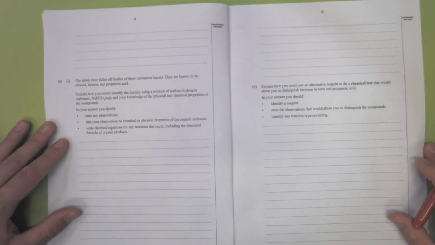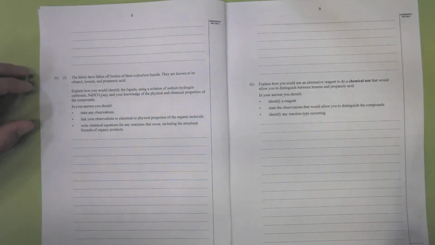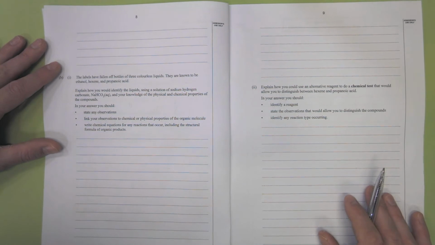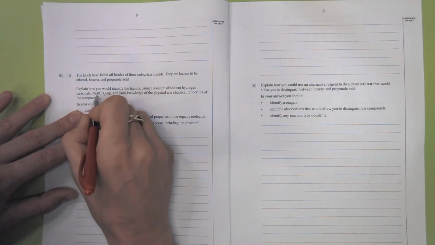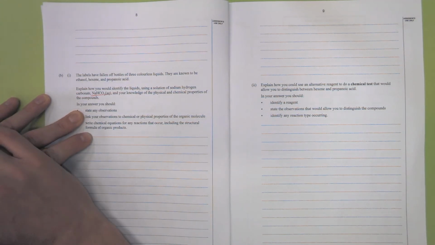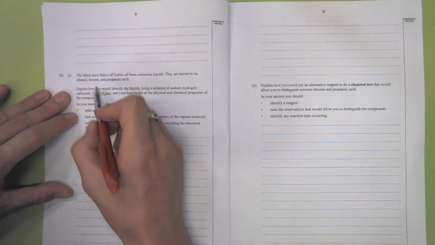All right, one of those typical questions where the labels have fallen off the bottles, and we need to identify them with some chemistry tests. So we've got a solution of sodium hydrogen carbonate, and we've got three things that we need to identify.